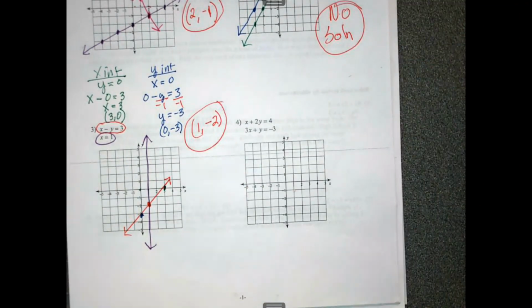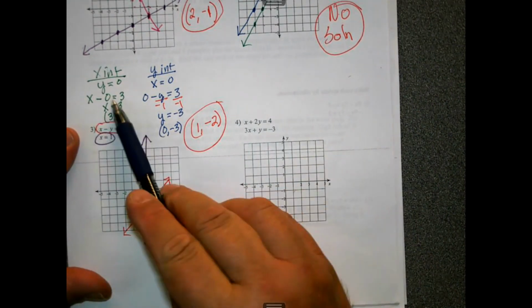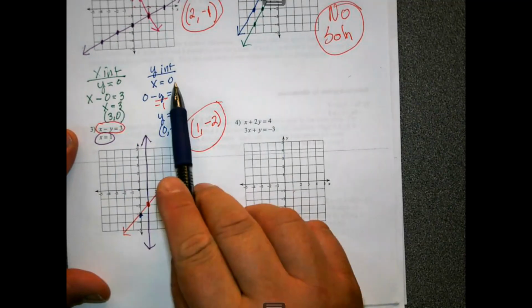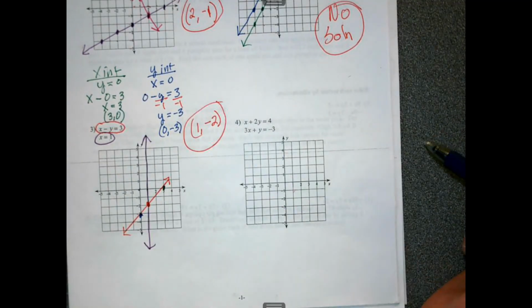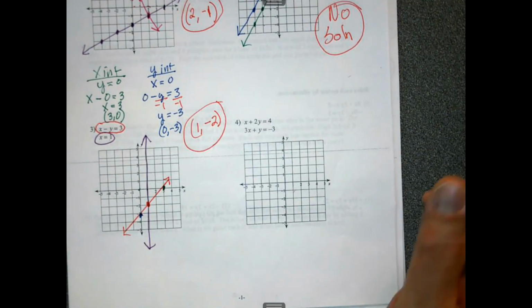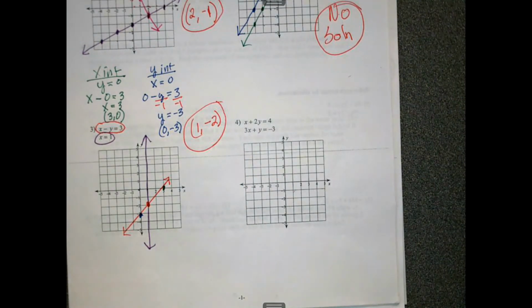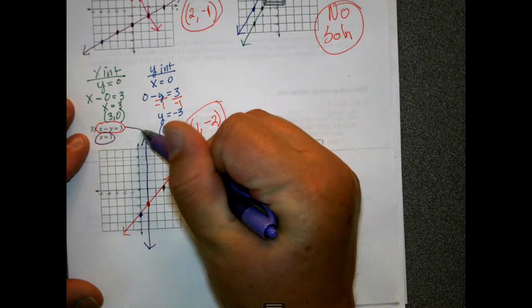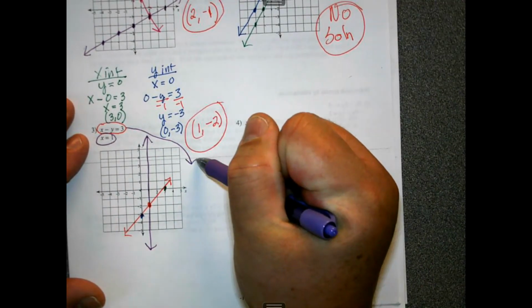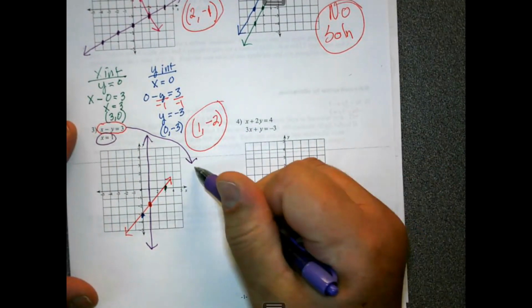Now, back in Algebra 1, they probably didn't have the standard form, right, using the x and y intercepts. What did you have to do in Algebra 1? You remember? It kind of made you put this in slope intercept form, right?